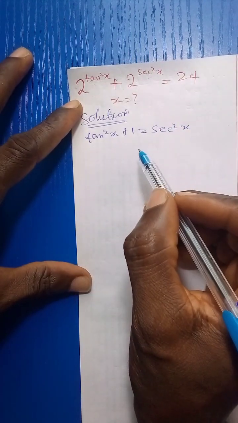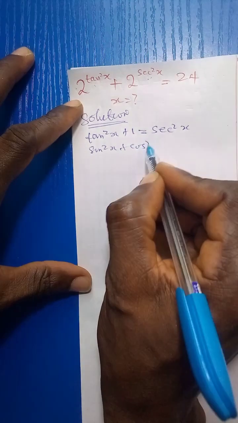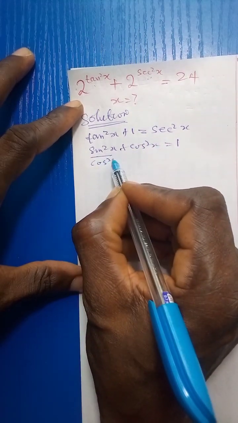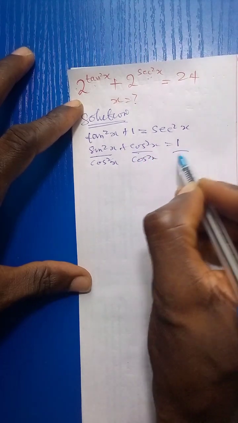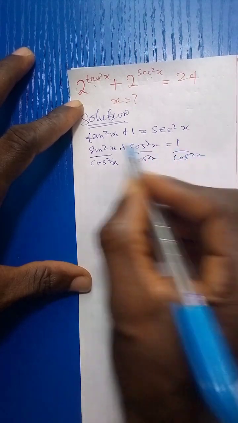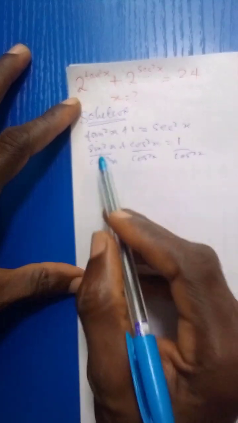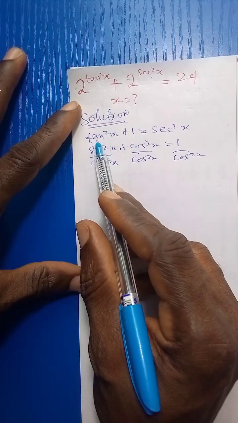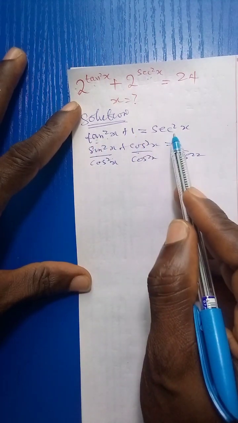We derive this equation from sine squared x plus cos squared x is equal to 1. If we divide both sides by cos squared x, we are going to get tan squared x plus 1 equals sec squared x, because sine squared x divided by cos squared x will give us tan squared x, and this is 1. Now 1 over cos squared x is sec squared x.